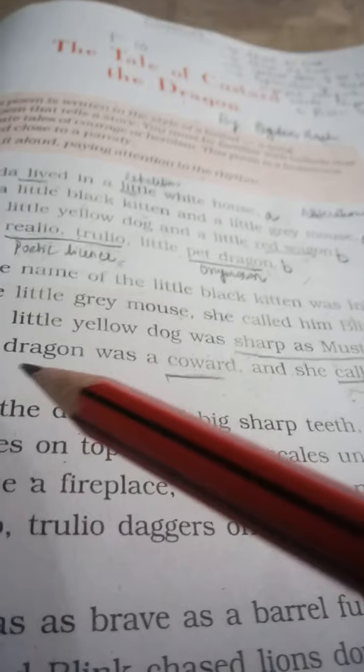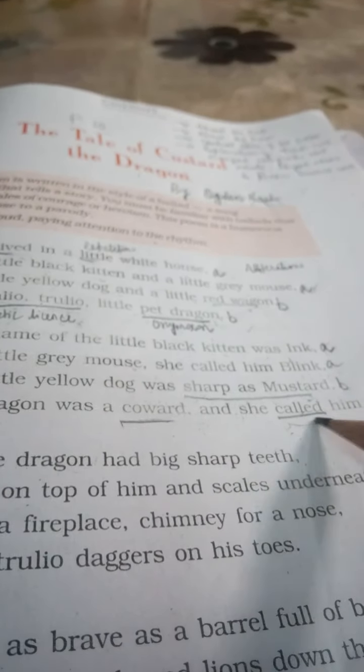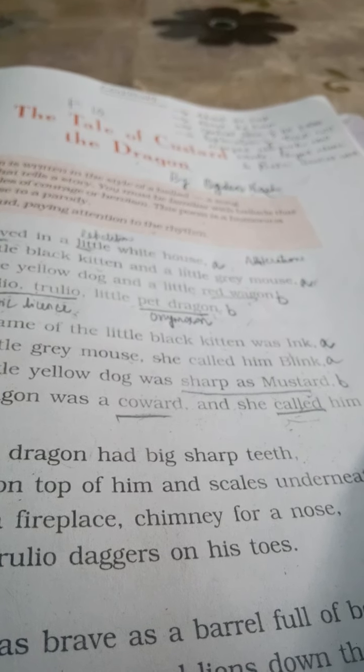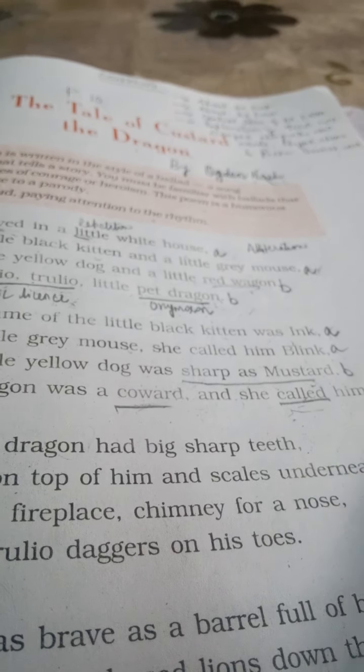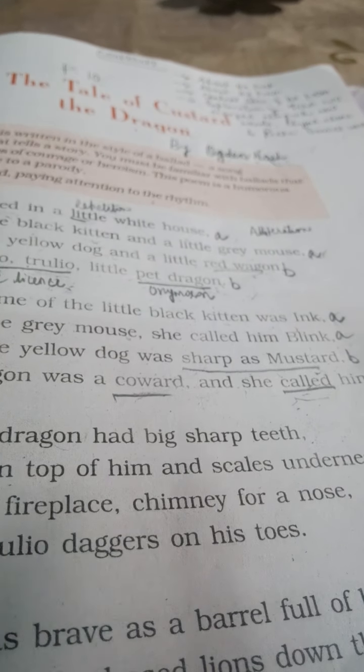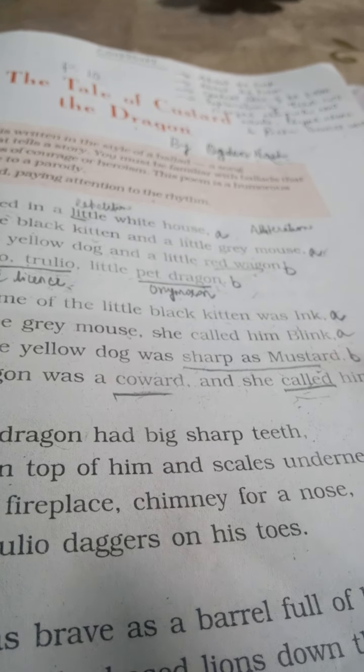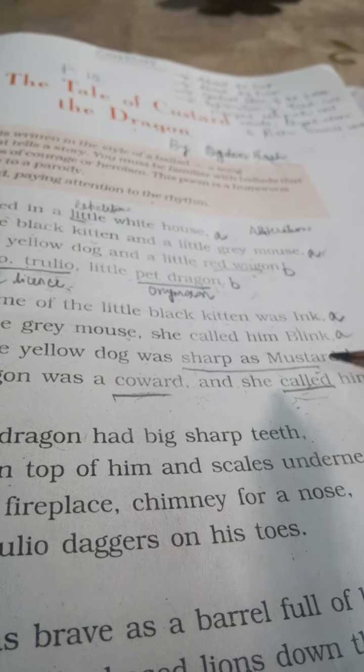And in the last line, but the dragon was a coward and she called him Custard. Coward called Custard. The K sound is prominent, so it is alliteration. When a consonant sound is repeated at the start of two or more consecutive or closely placed words, it is called alliteration. So here alliteration has been used.